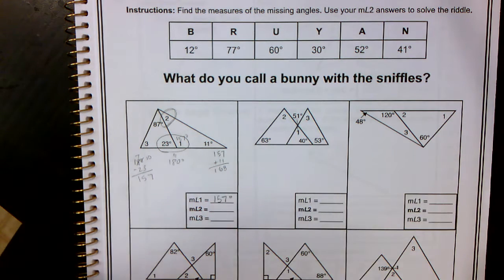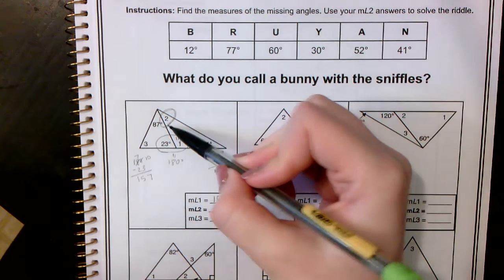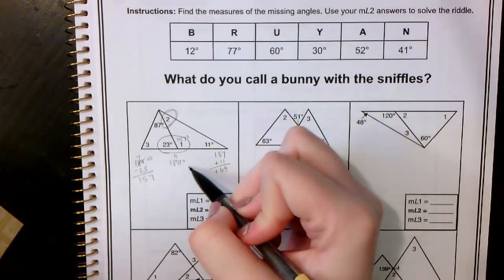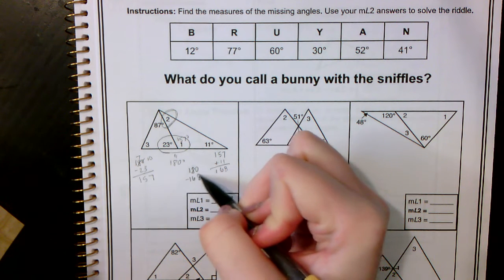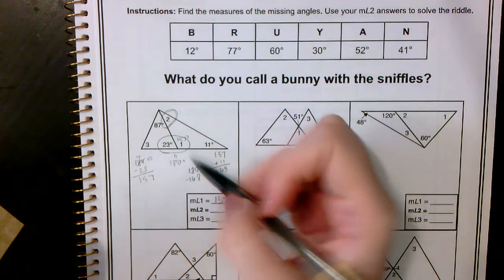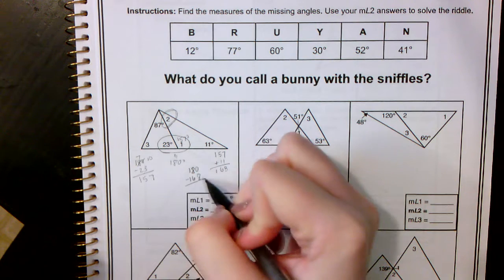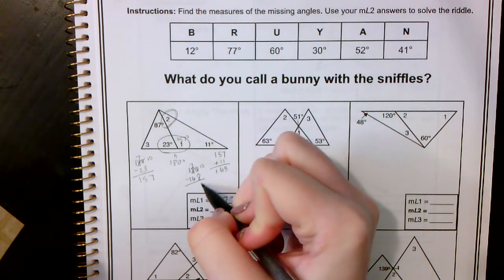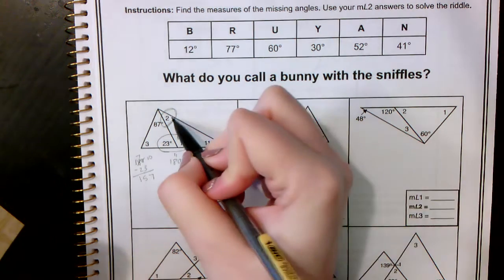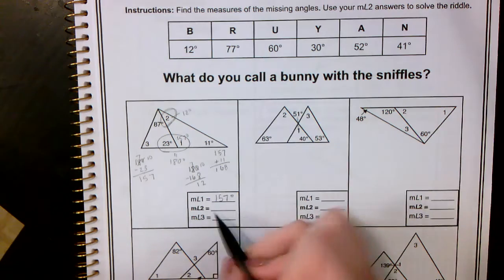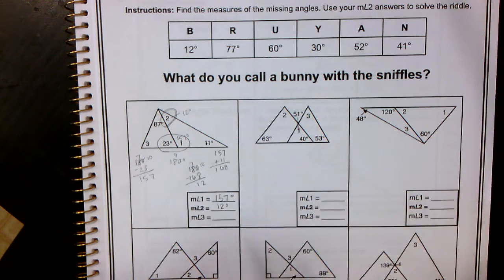Well, if I have 168 degrees inside of this triangle, the leftover is going to go to angle 2. So now I'm going to do 180 minus 168, and you'll get 12. So that means angle 2 is 12 degrees.